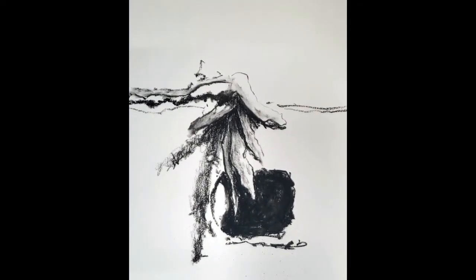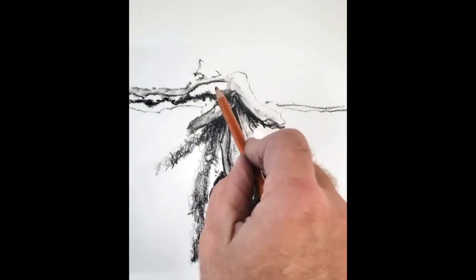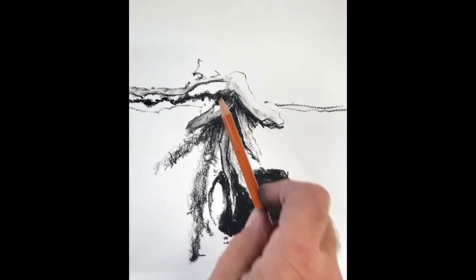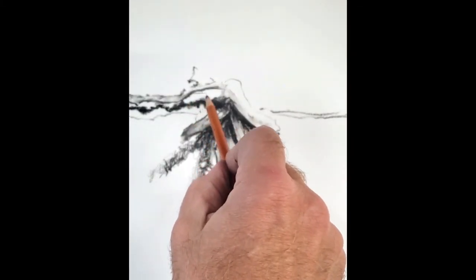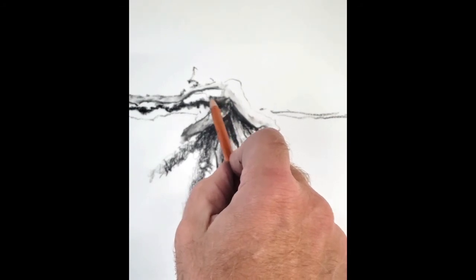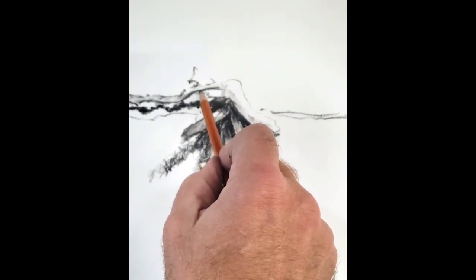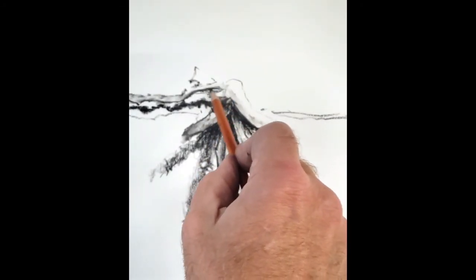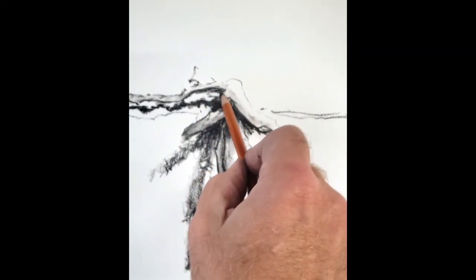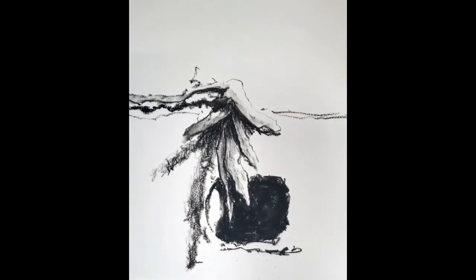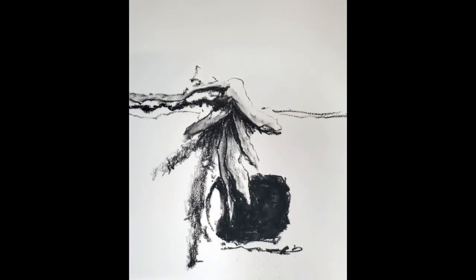Now we're reading that as a negative space. And if that's a negative space, and there's a leaf coming out under here, just a little bit of tone in there. There you go. And that helps a little bit.